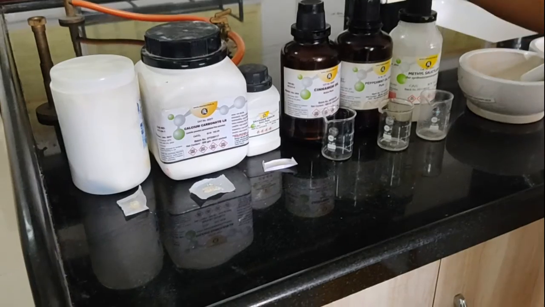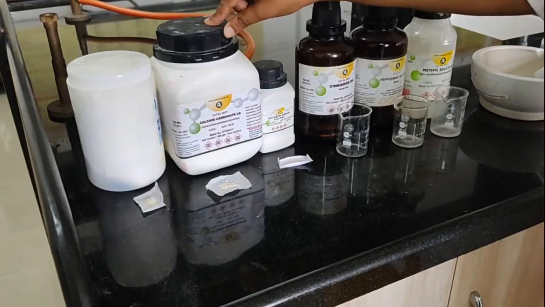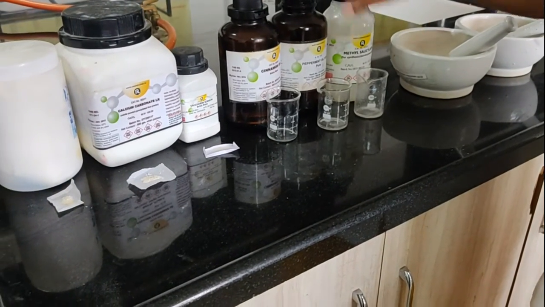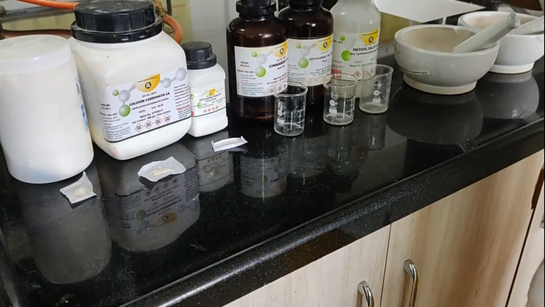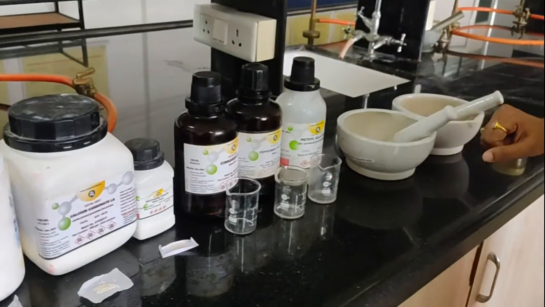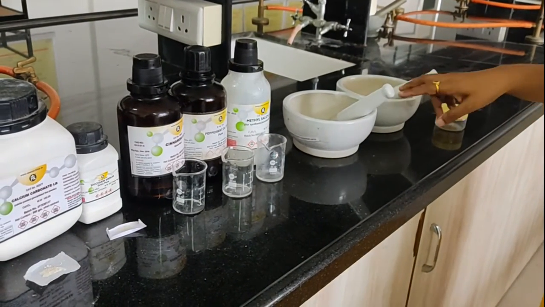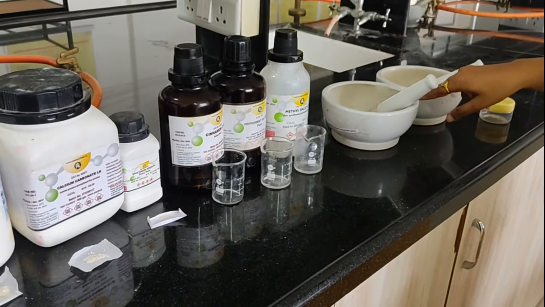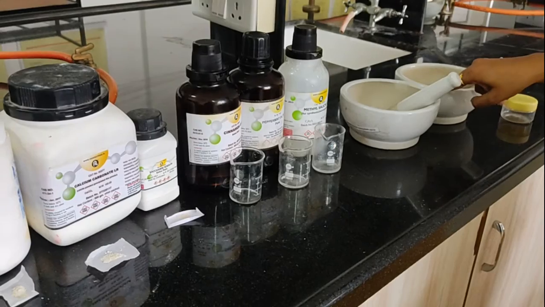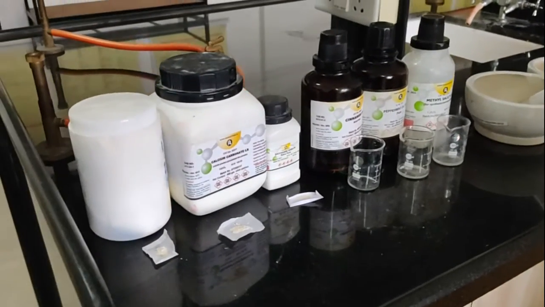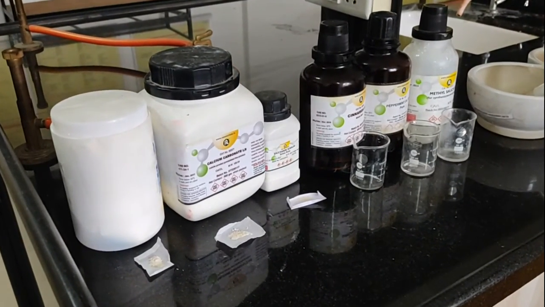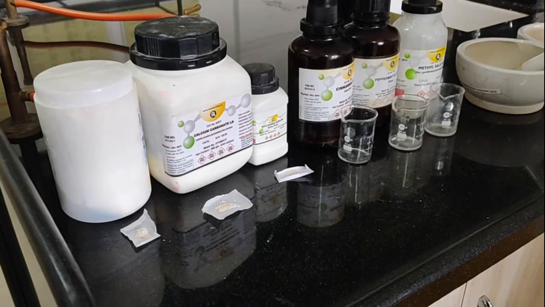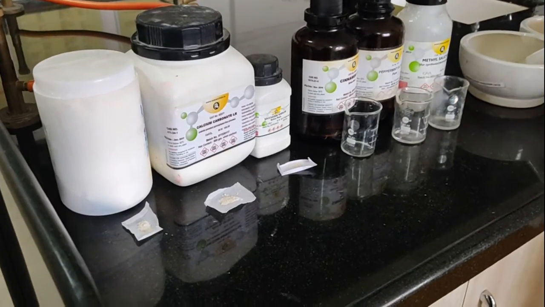So we have hard soap, calcium carbonate, saccharin sodium, then cinnamon oil, peppermint oil, and methyl salicylate. All these are previously weighed. Now I am going to divide all the ingredients into two halves, into these two mortar and pestles, and after mixing them properly in the two halves, we will mix the contents from the two mortars and then proceed to the next part.